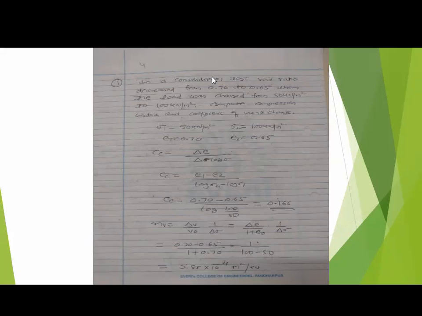Okay, Anju. So this is 5.88 into 10 to the power minus 4 meter square per kilonewton. Got it? I hope you understood this problem very well.